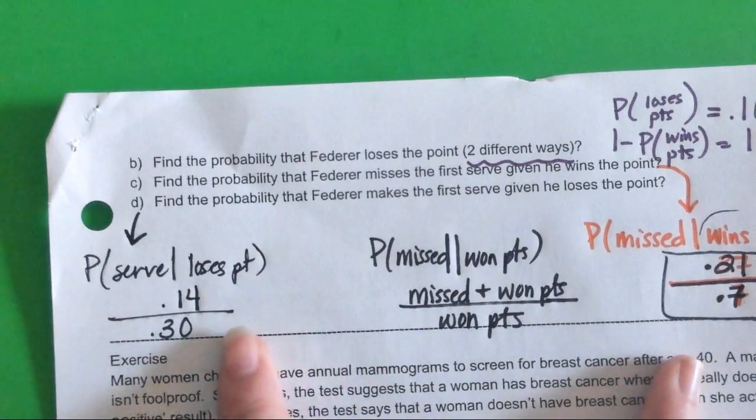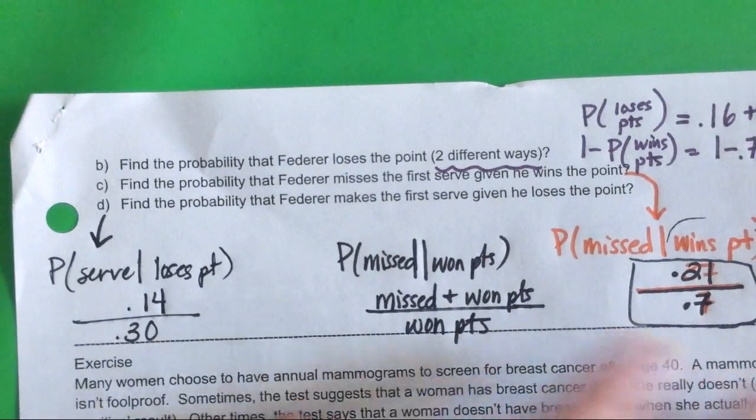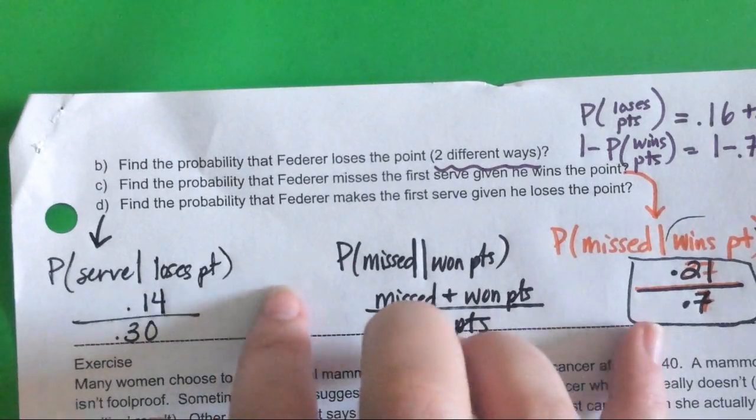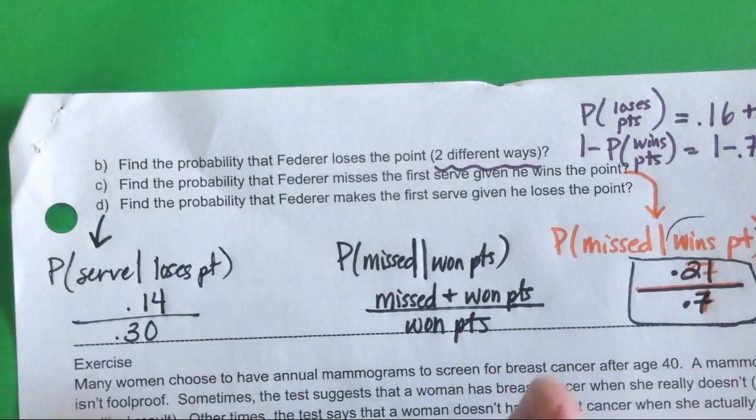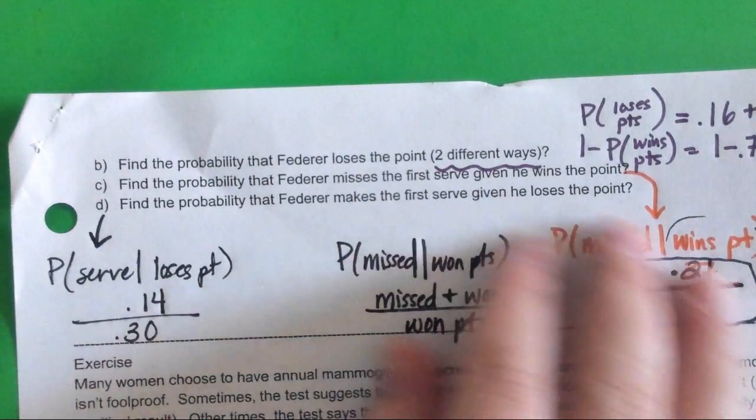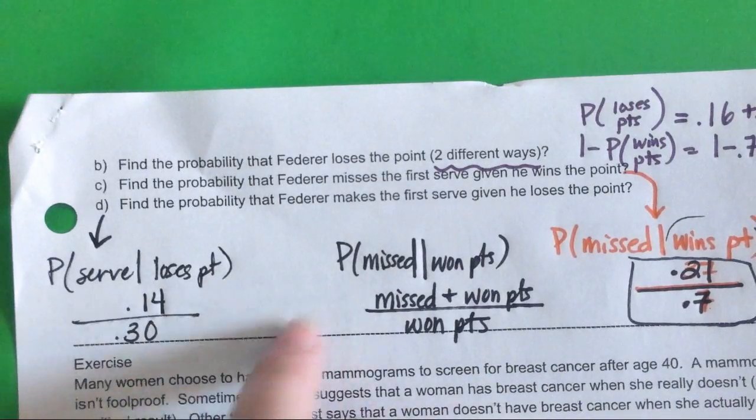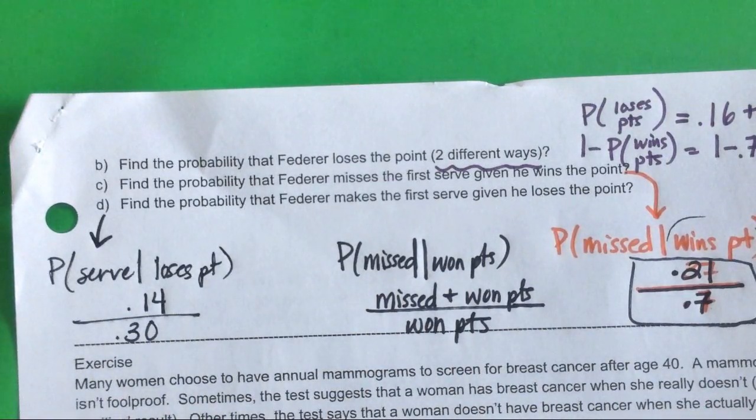Now, as Jackson would notice, because he's the one who actually owned this, this is not how we would probably leave our final answer since it's decimals. We would probably give them the percentage. But the fact that we got this far, surely we can type 0.14 over 0.30 into our calculator and go from there and get our actual percentage.